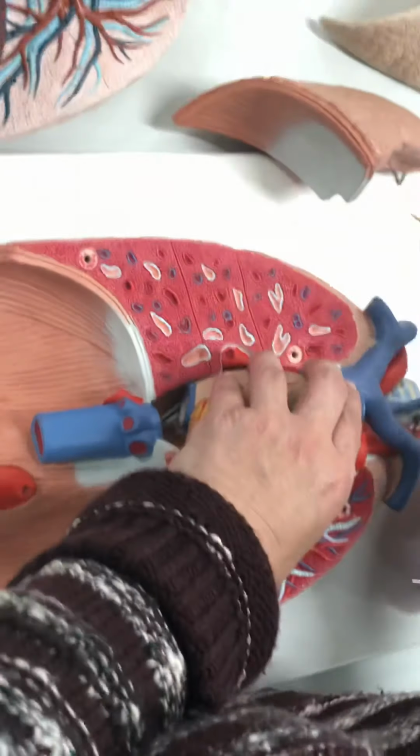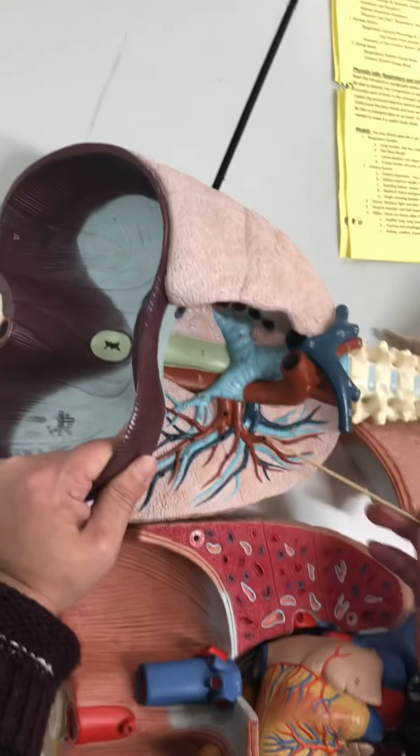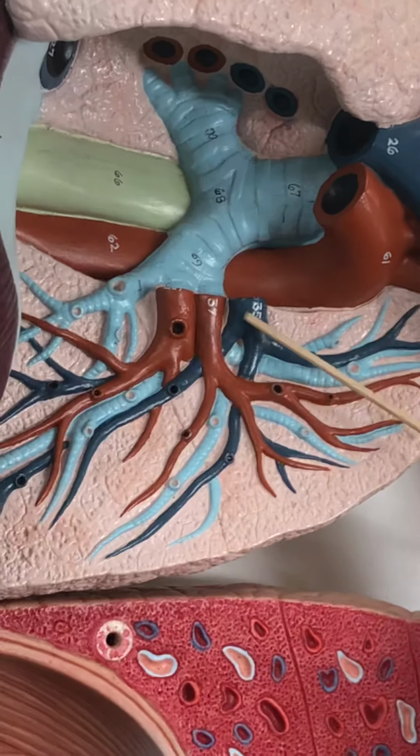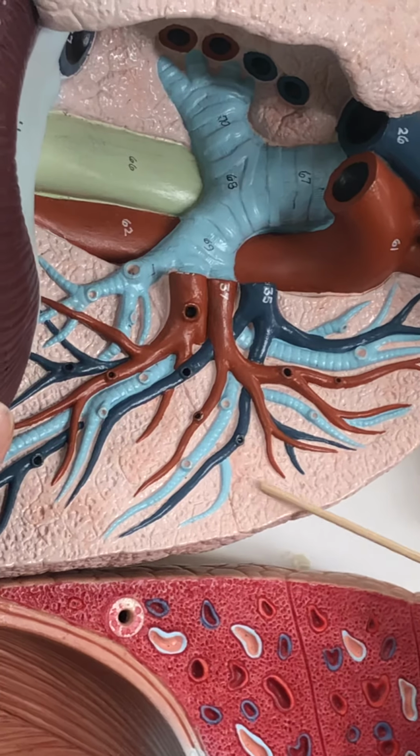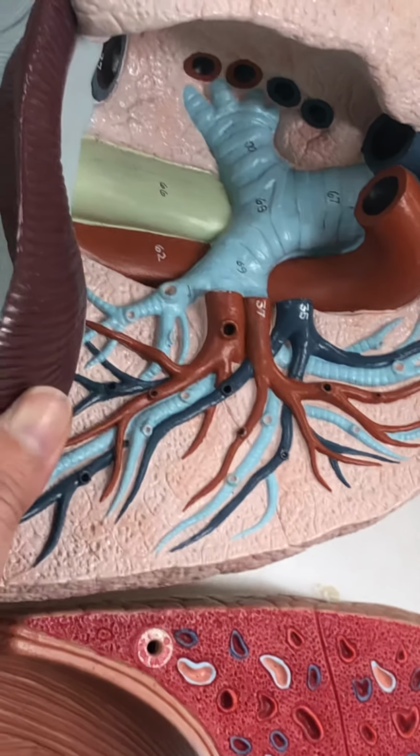And you see similar things here. So there's the pulmonary veins, pulmonary artery. You can see the bronchi and the bronchioles, and then the little alveoli. So the other thing that they show is the diaphragm. So here's the diaphragm, and here's the diaphragm.